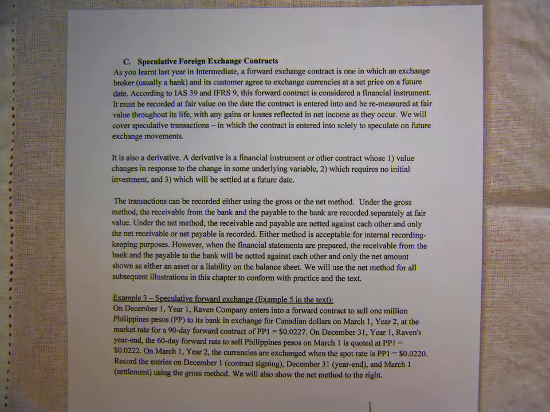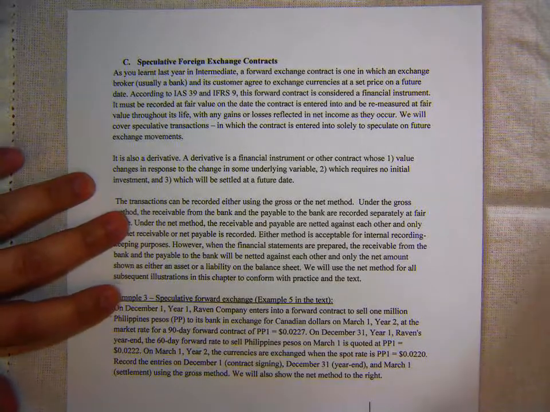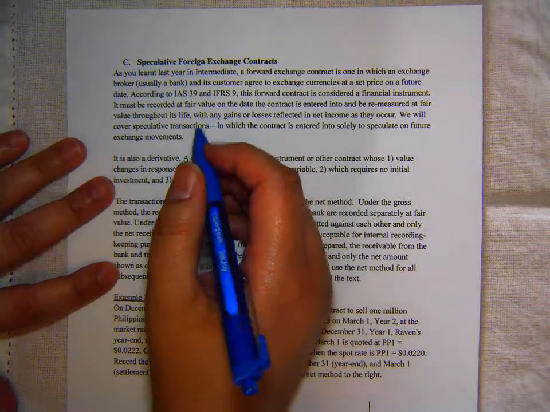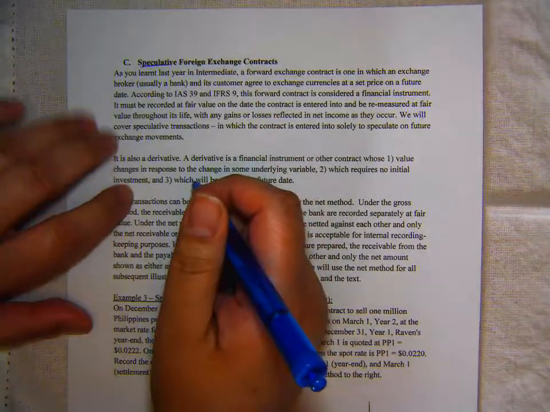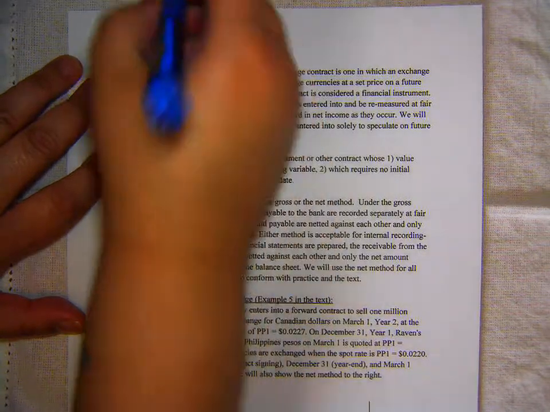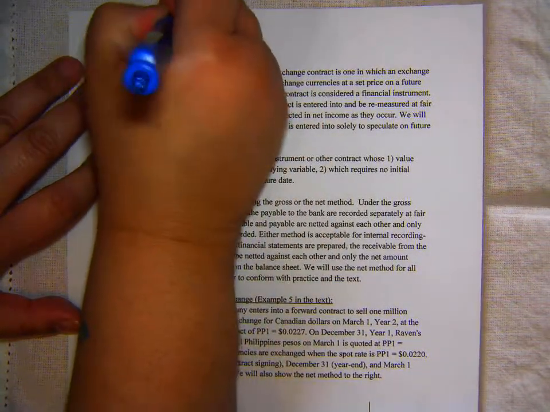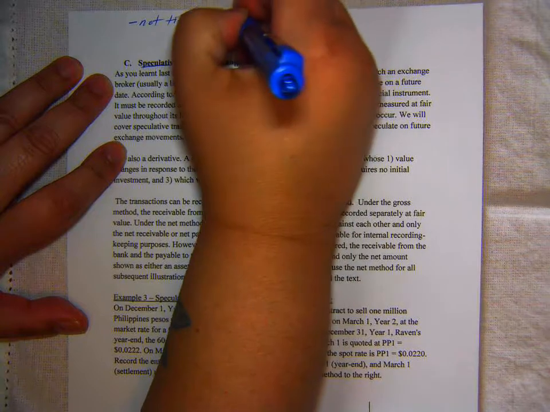Okay, so welcome back to Chapter 10. We are on Section C, Speculative Foreign Exchange Contracts. One thing you need to know is what a speculative foreign exchange contract is. It's not tied to an operating transaction.